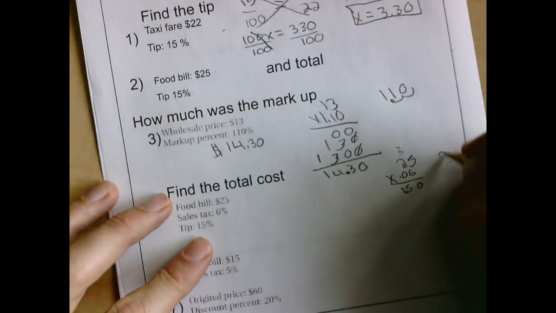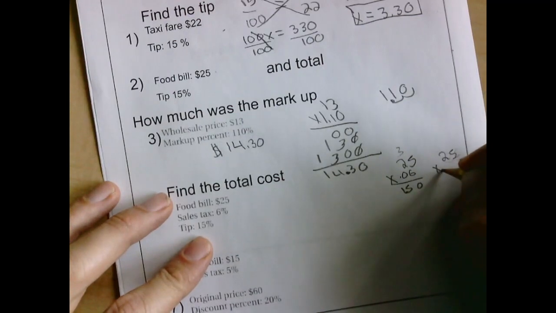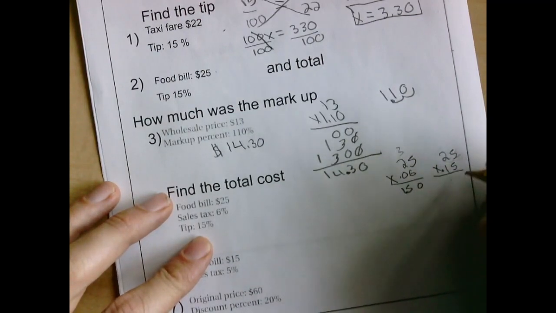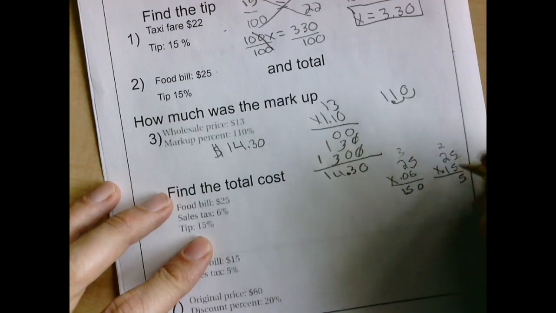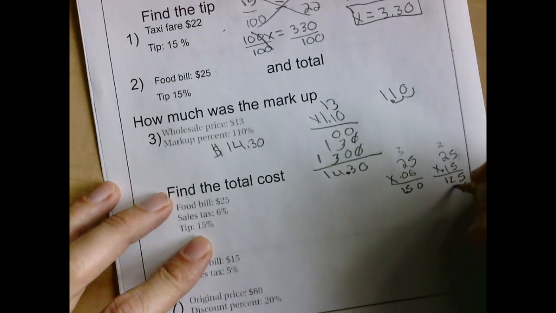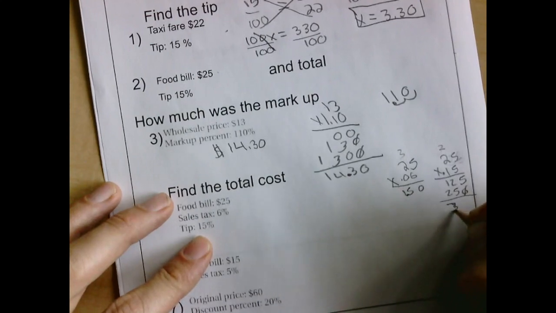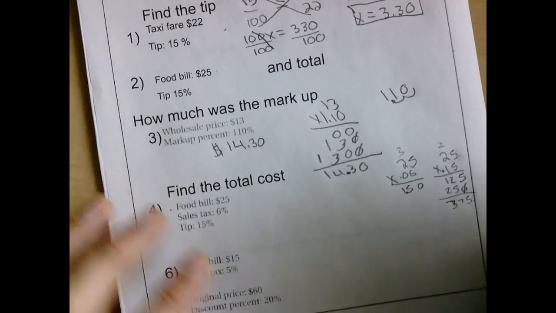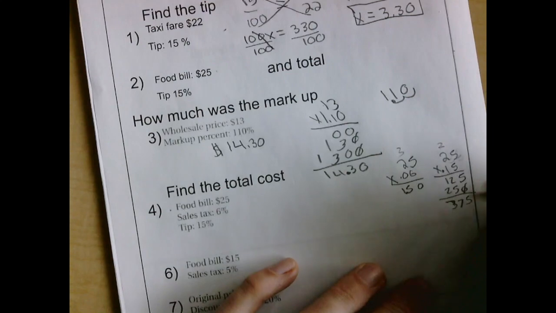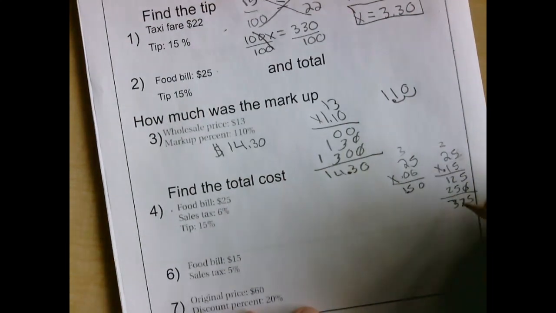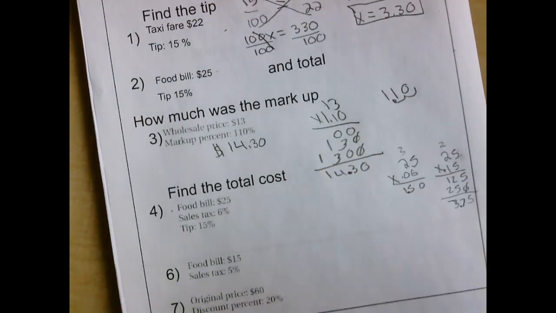Next, I'll do 25 times 0.15. You get 375. Move the decimal over 2 places from the right to get $3.75.